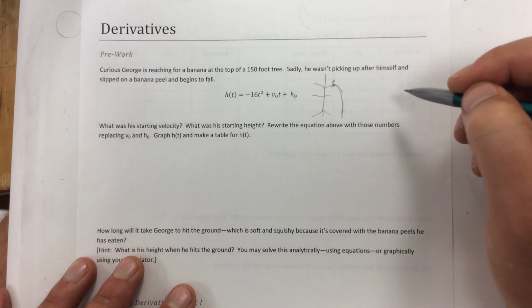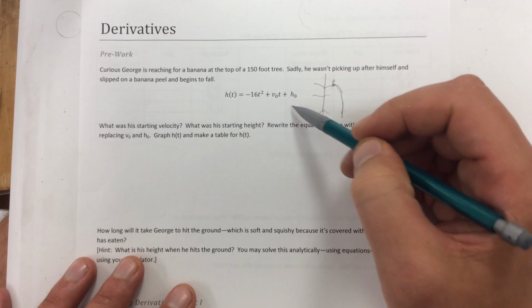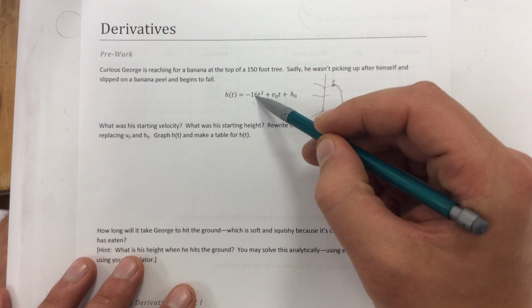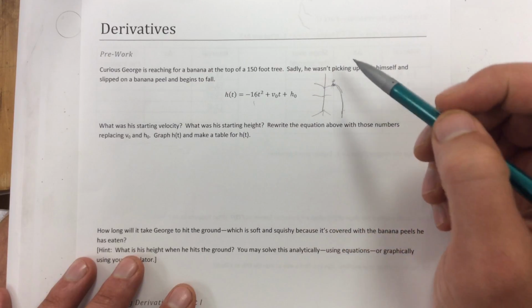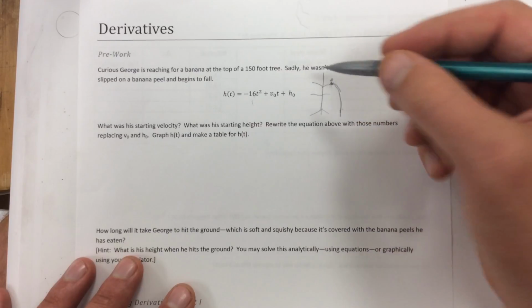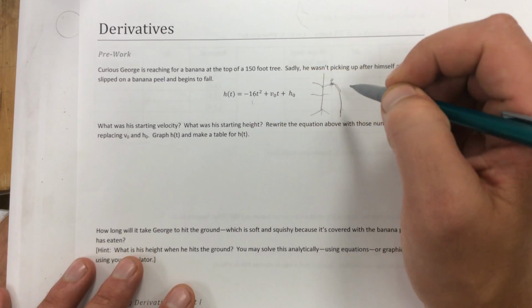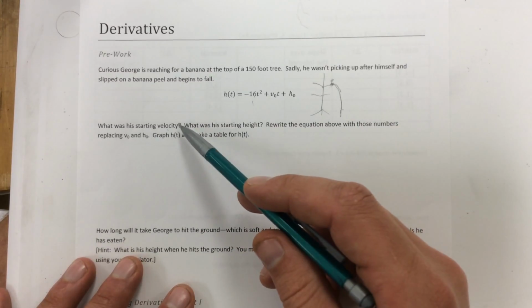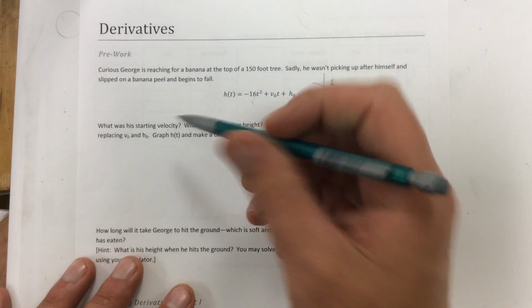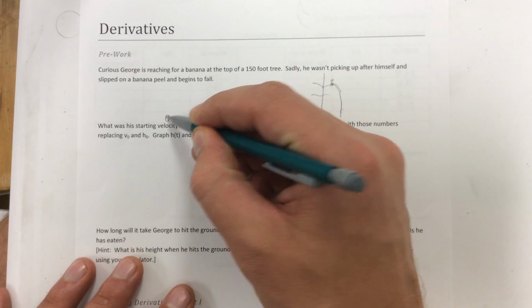Okay, that's where this comes in. This is half of acceleration due to gravity in feet per second squared. What is his starting velocity? Well, since he just fell and he wasn't thrown down, his starting velocity is going to be 0.